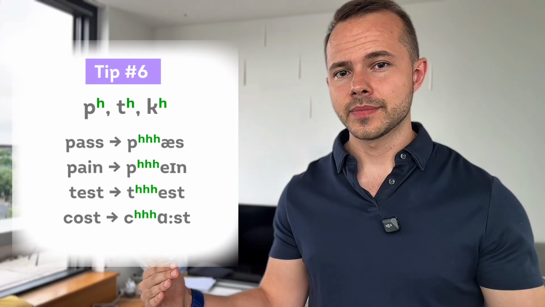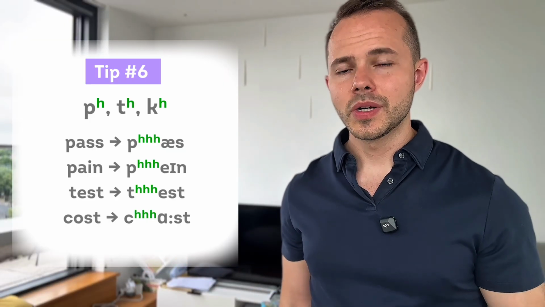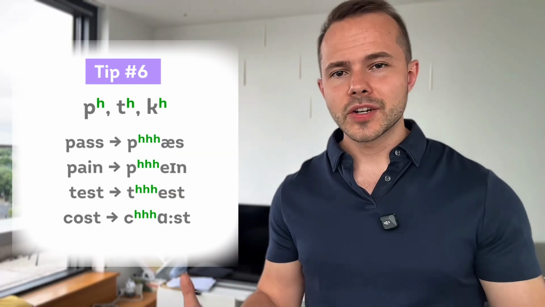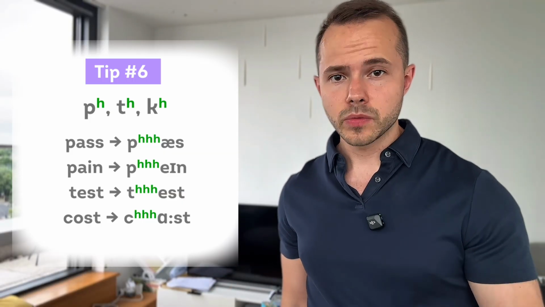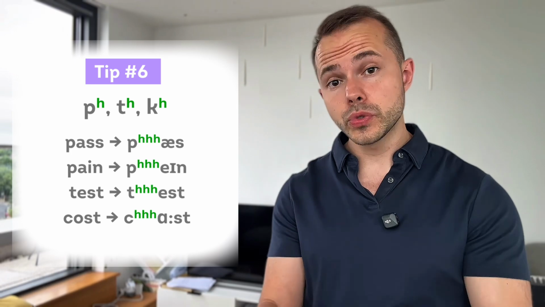test, capital, and so on. This is such a great way to immediately sound more natural and also to boost your clarity. Number 7, R. That one is a biggie.